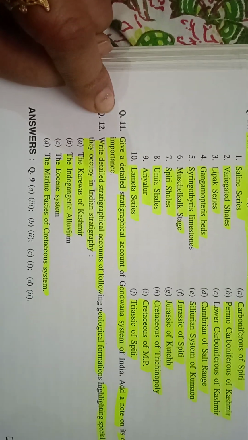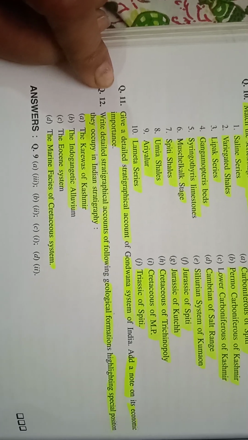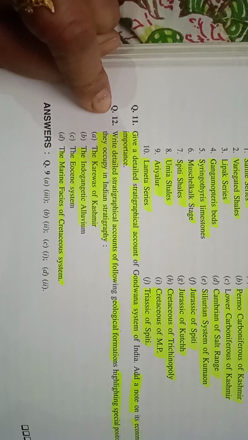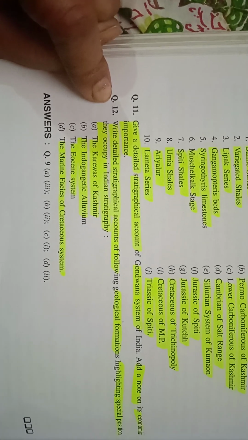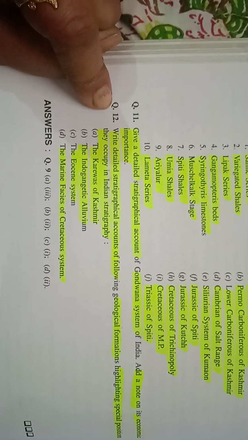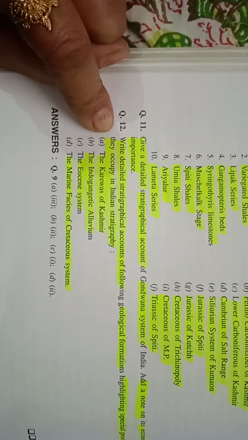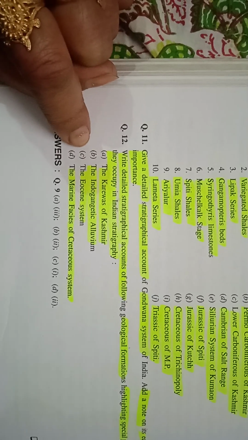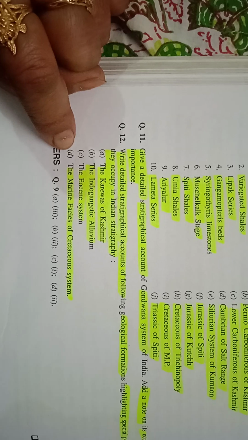Question 11, in detail: give a detailed stratigraphical account of Gondwana systems of India. Add a note on its economic importance. Question 12, write a detailed stratigraphical account of the following geological formations, highlighting the special position they occupy in Indian stratigraphy: the Karewas of Kashmir, the Indo-Gangetic alluvium, Eocene systems, the marine phases of Cretaceous system.